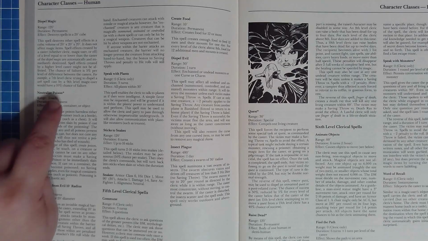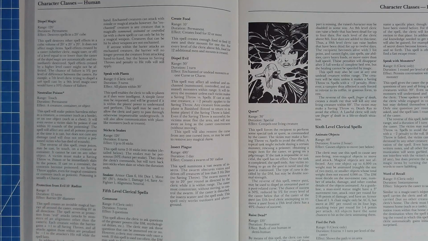Neutralize poison, note reversible. Range touch. Duration permanent. Effect: a creature, container, or object. This spell will make poison harmless, either in a creature, a container, such as a bottle, or on one object, such as a chest. It will even revive a victim slain by poison if cast within 10 rounds of the poisoning. The spell will affect any and all poisons present at the time it is cast, but does not cure any damage, and will thus not revive a poisoned victim who has died of wounds.